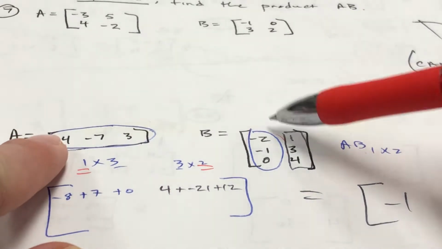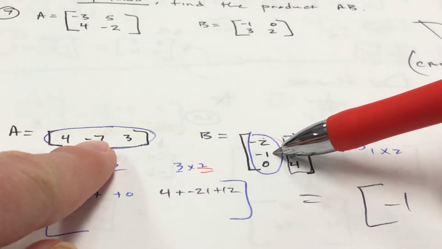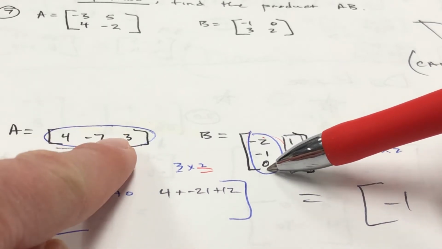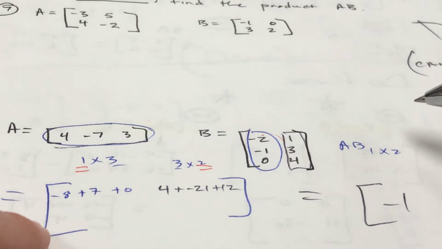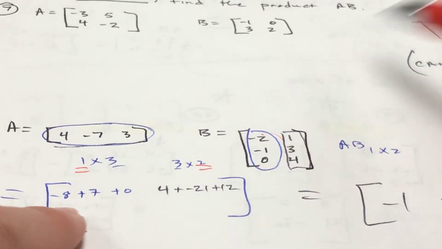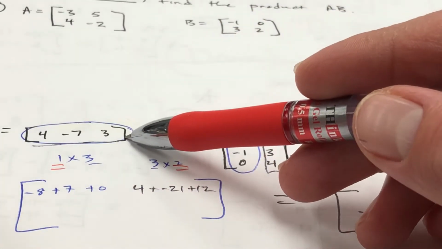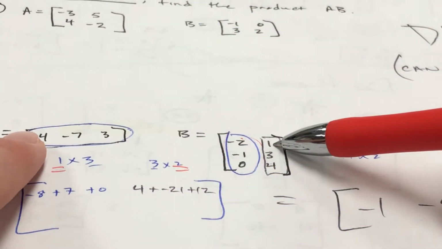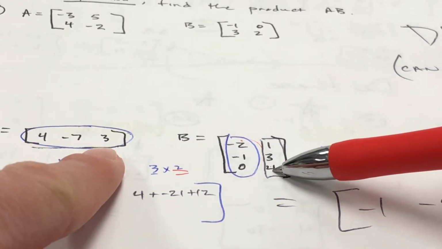So what you do is you do 4 times -2 plus -7 times -1 plus 3 times 0. And that sum there, which is a -1, is your first row, first column. Then you have the first row, which is the only row, times the second column. 4 times 1 plus -7 times 3 plus 3 times 4.